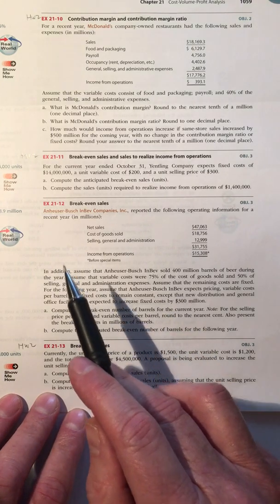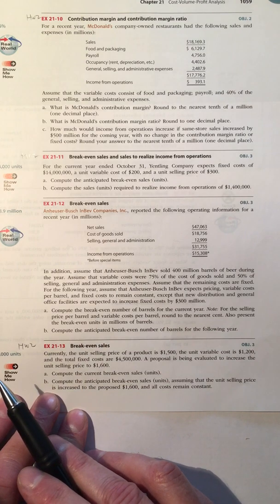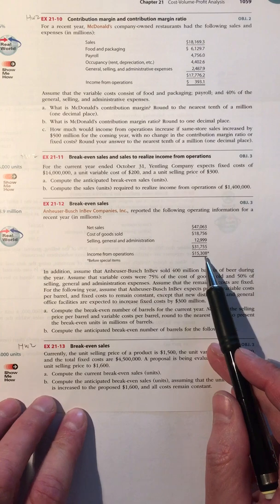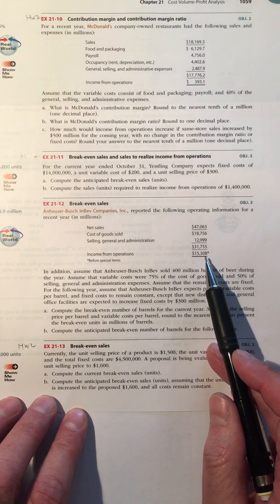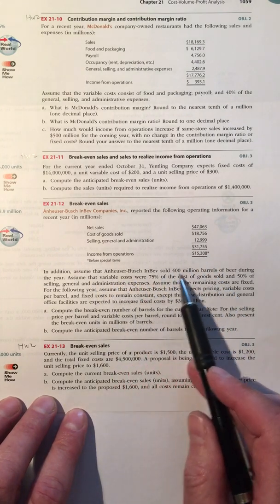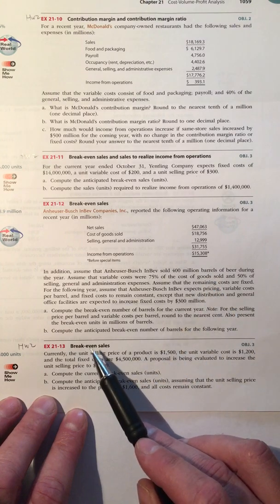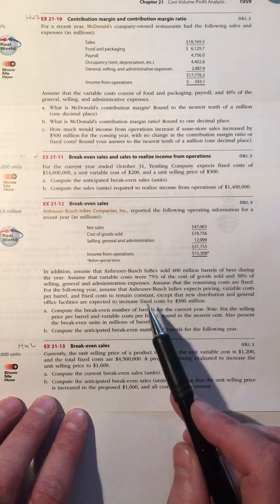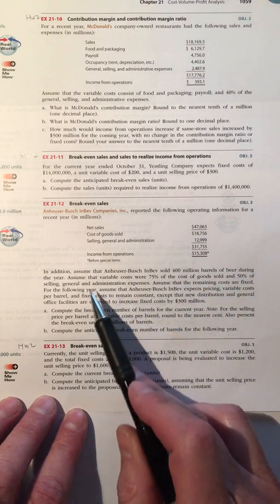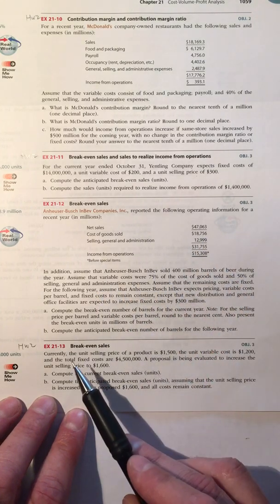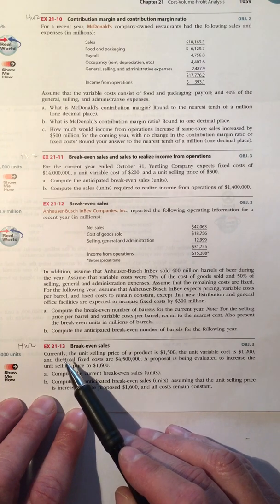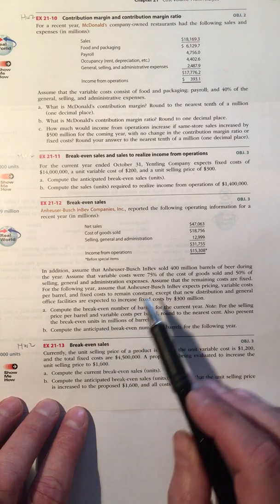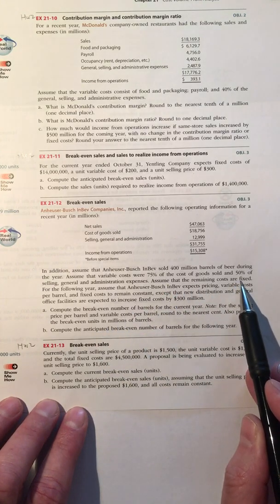So this deals with a beer company, Anheuser-Busch InBev, really big company, and it gives us a traditional income statement here in millions of dollars. Some more information: let's assume that they sold 400 million barrels of beer during the year, and that 75% of cost of goods sold is variable and 50% of selling, general, and administrative is variable. And all other costs are fixed, okay?